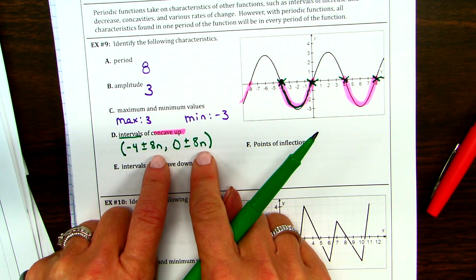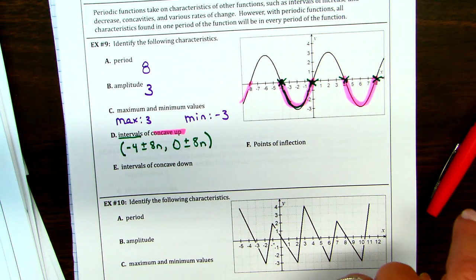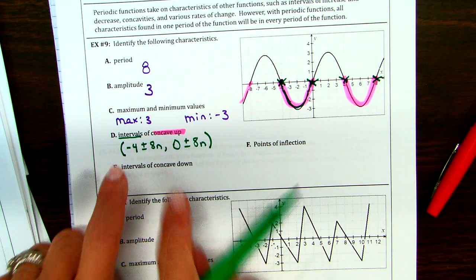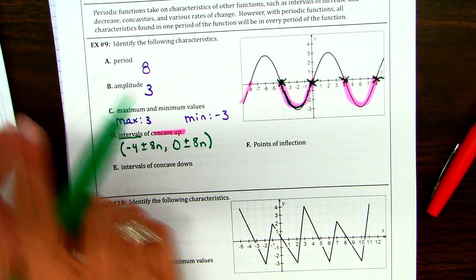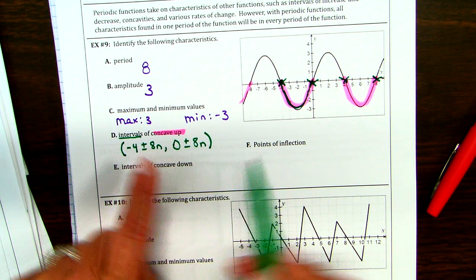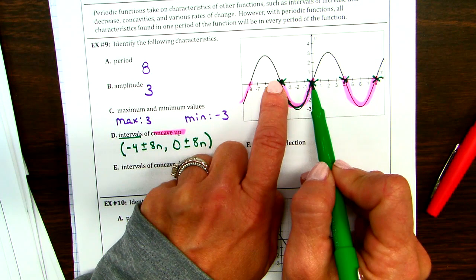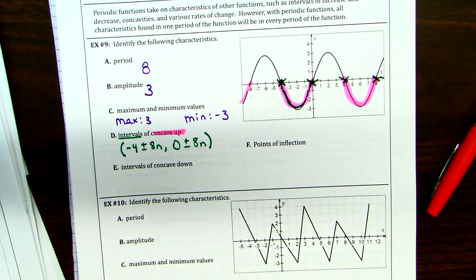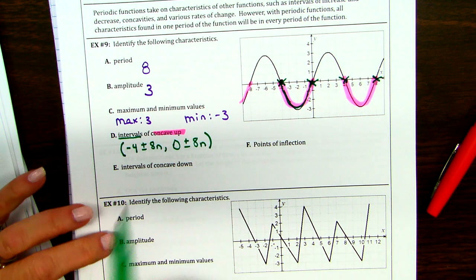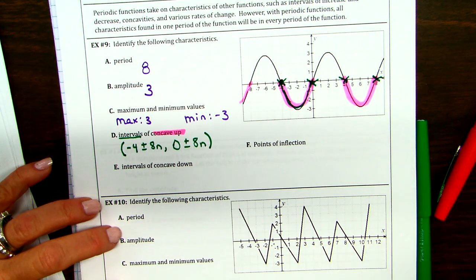You could add 8 a second time and get the next one. Add 8 a third time. What about the minus? Well, that's just going in reverse, okay? So this is a way of saying, here's one of them, and you can find all the rest by counting all these places, 8 to the right or 8 to the left, as many n times as you'd like to, okay? There's another notation I'm going to show you after I do concave down.